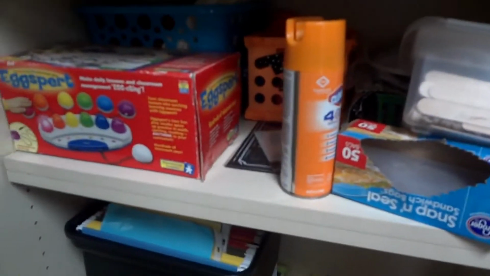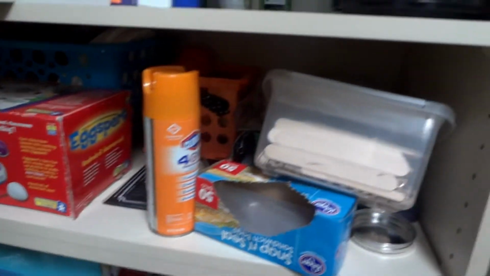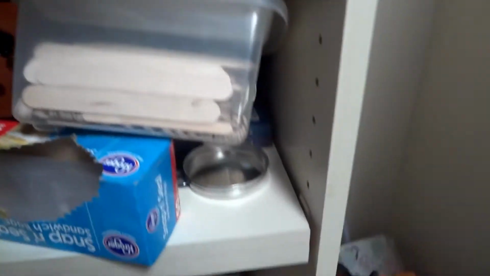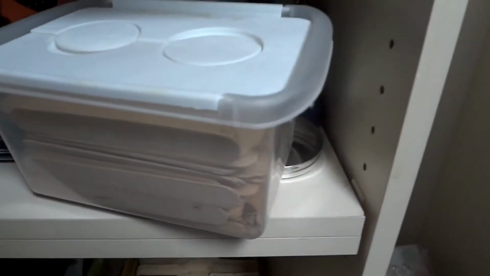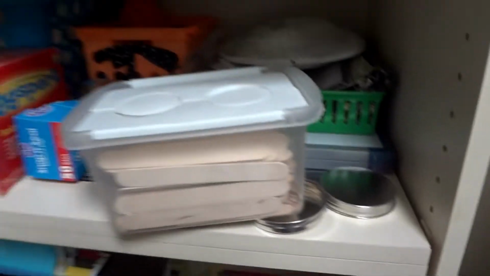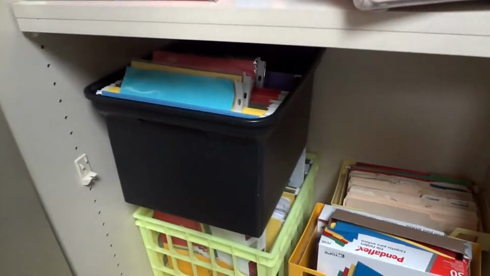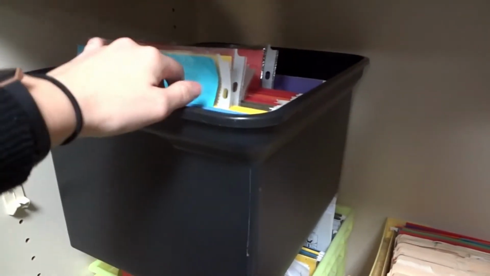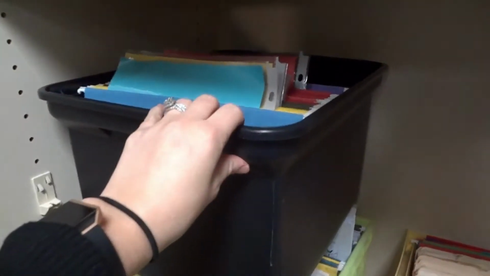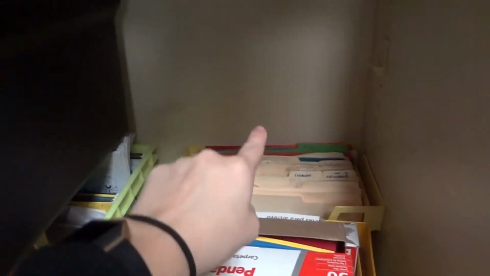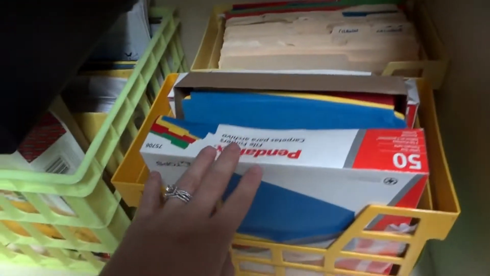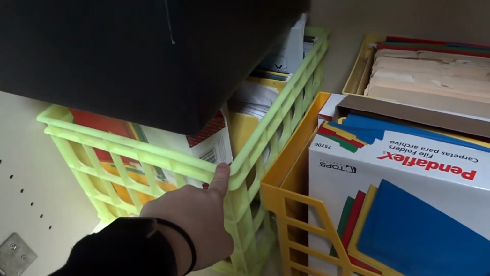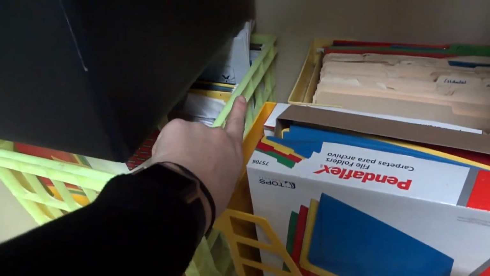In here I have just like games, kind of review games, popsicle sticks, just kind of general things. And then down here I have this bucket for when we do layers. It's already pre-set up, so I can just throw things in those files. And this is just extra file folders and things like that. And then these are their tests or their old tests, so I keep them back here so that the kids can't get to them and cheat.